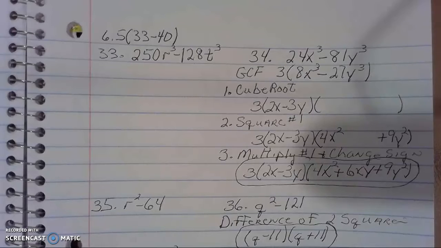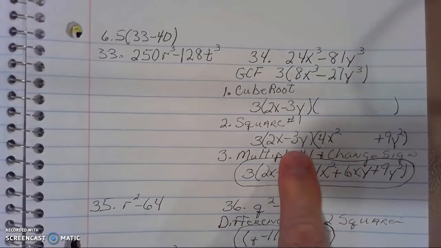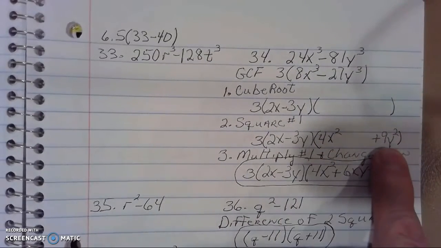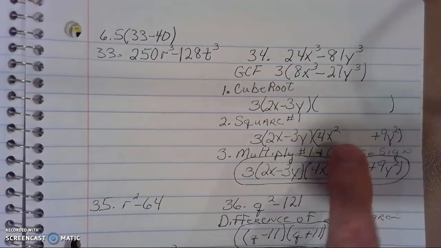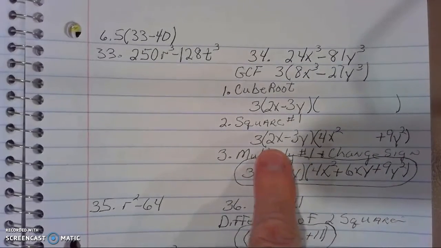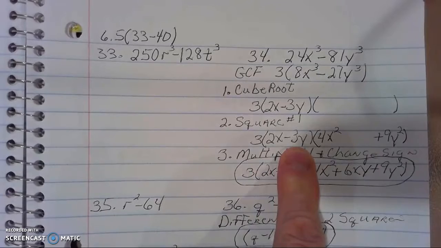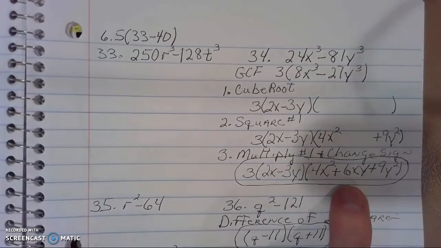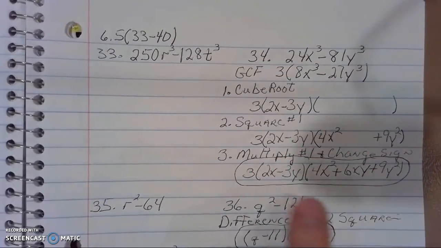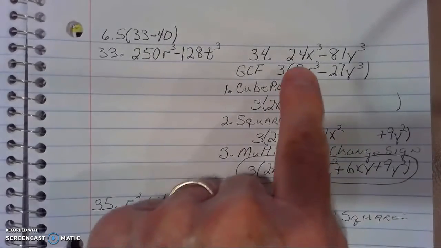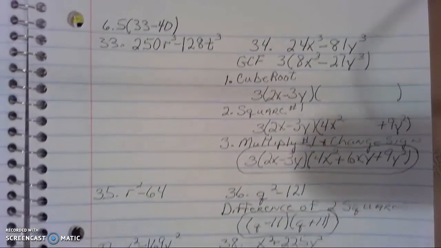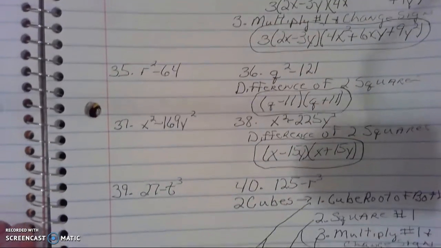Second thing you do is square the two numbers you just got. You square 2x, and you see we put 4x squared. You square negative 3y, we put 9y squared. That's the second step. Then there's going to be a middle term. The middle term is found by taking 2x times negative 3y, which is negative 6xy, and changing the sign. Then if you distributed this times this, and then multiplied by 3, we would get the original problem. Then we've got them kind of mixed in.